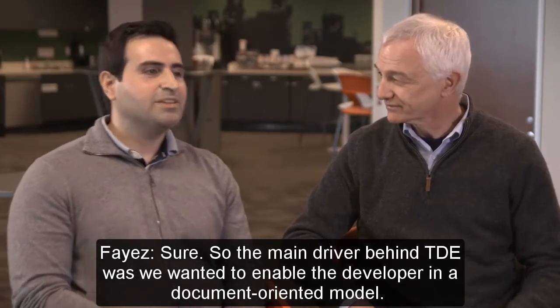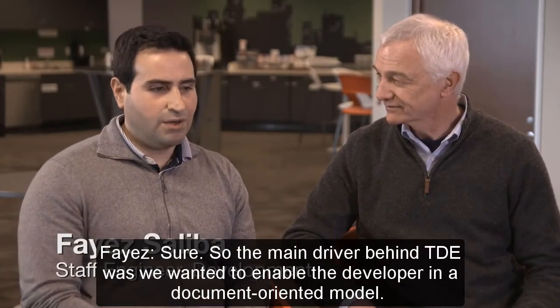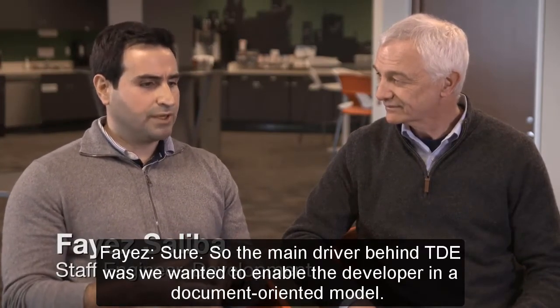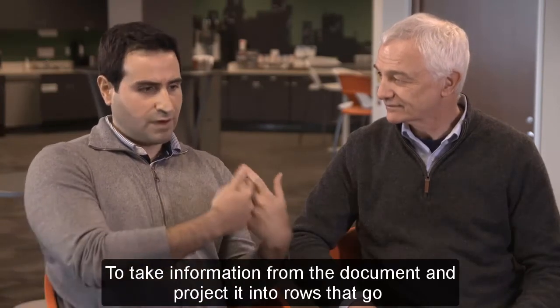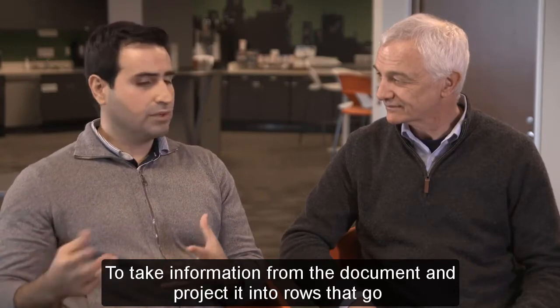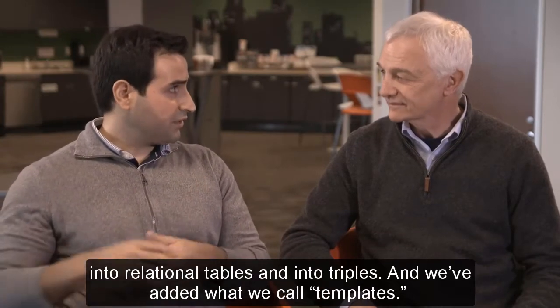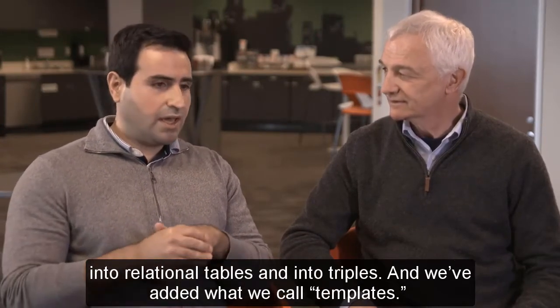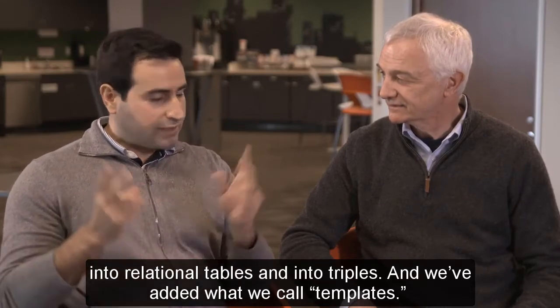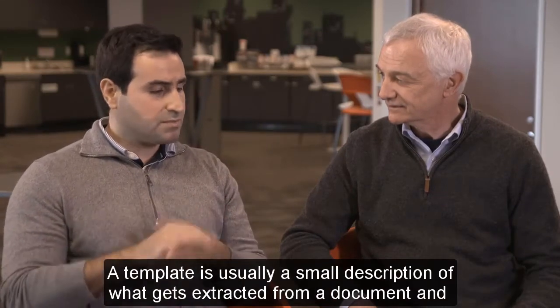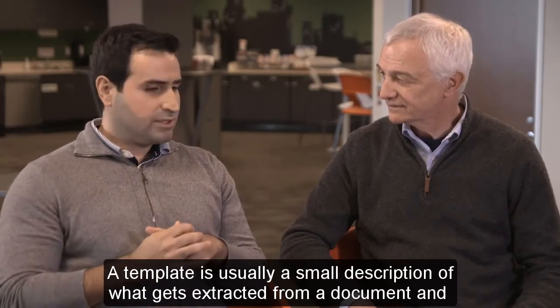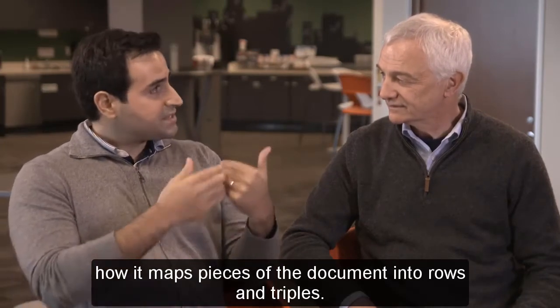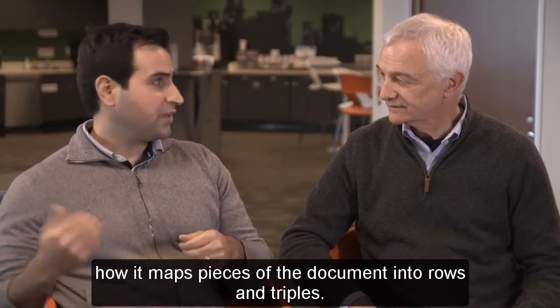Sure. So the main driver behind TDE was we wanted to enable the developer in a document-oriented model to take information from the document and project it into rows that go into relational tables and into triples. And we've added what we call templates, and a template is usually a small description of what gets extracted from a document and how it maps pieces of the document into rows and triples.